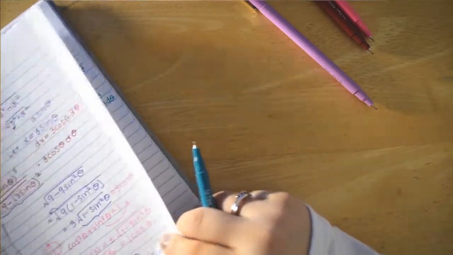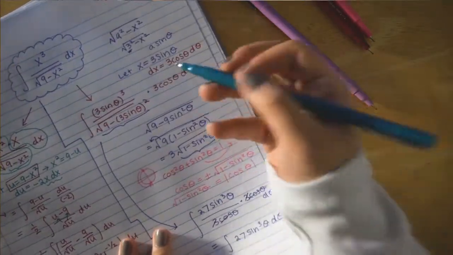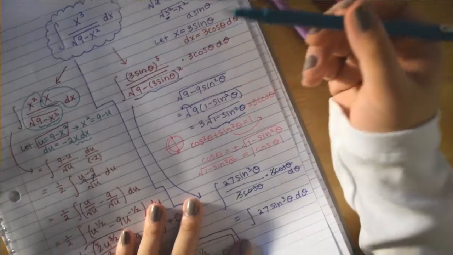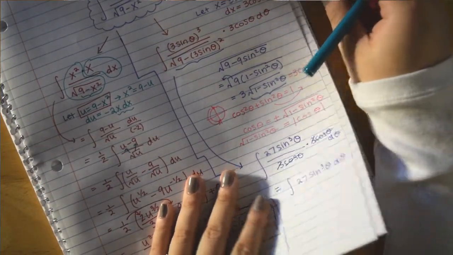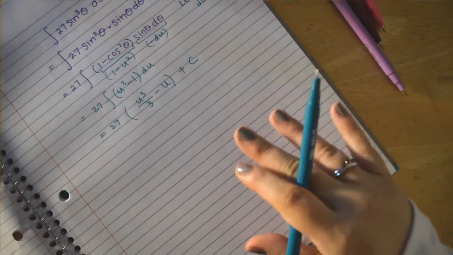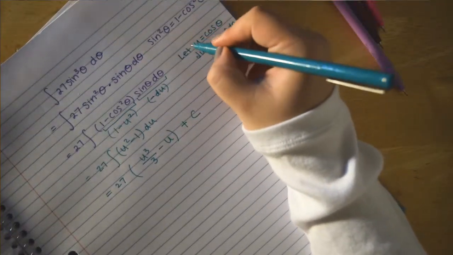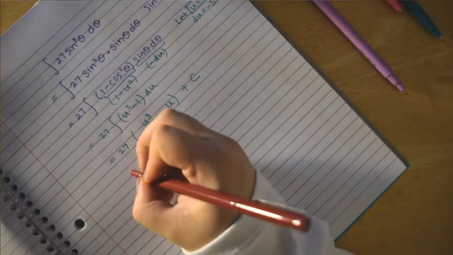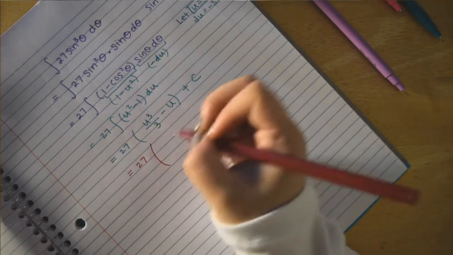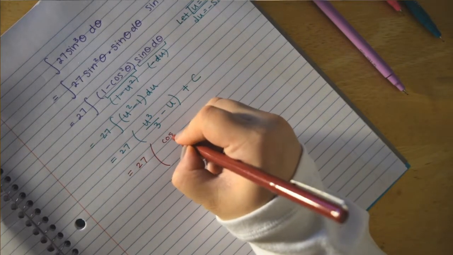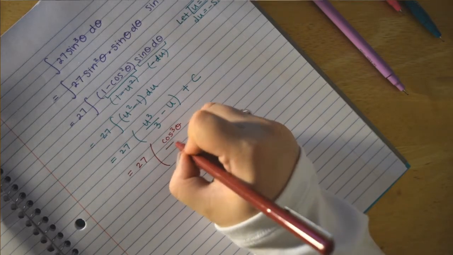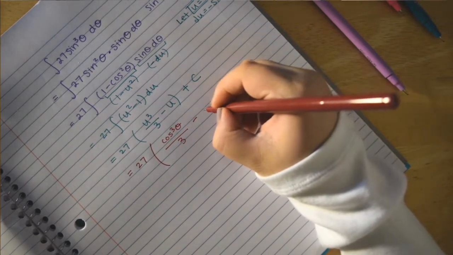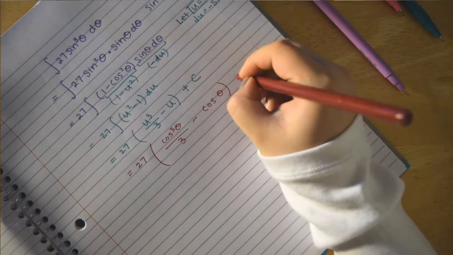So we have to go from u back to theta, and then from theta back to x, so that we can answer our actual question, okay? From u to theta is not so bad, because we literally set u equals cosine theta. So everywhere that I have a u, I just put cosine theta. So 27 times cosine cubed theta over 3 minus cosine theta plus c.